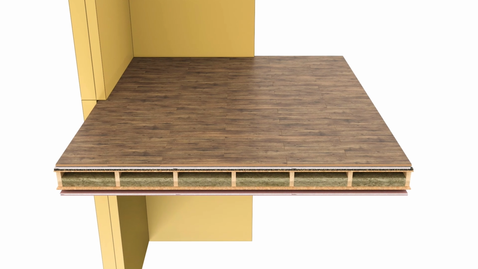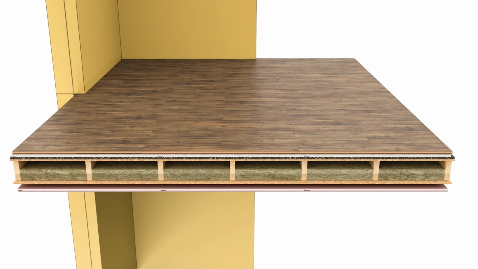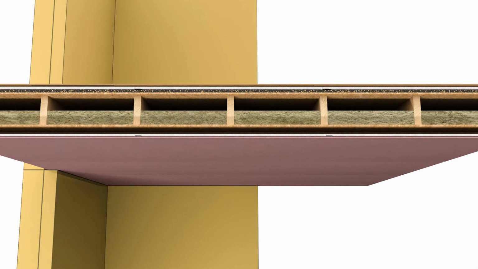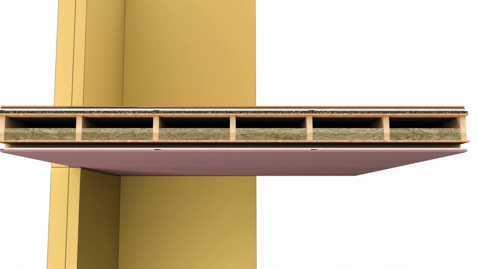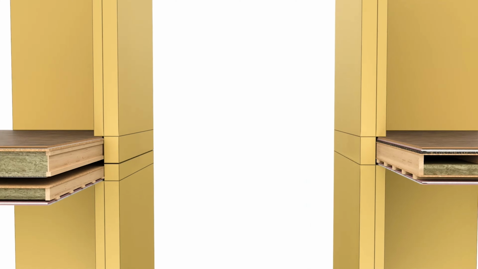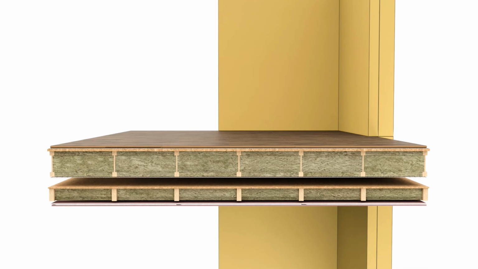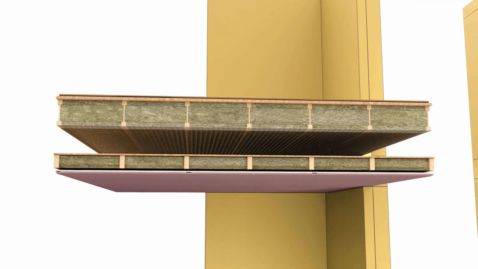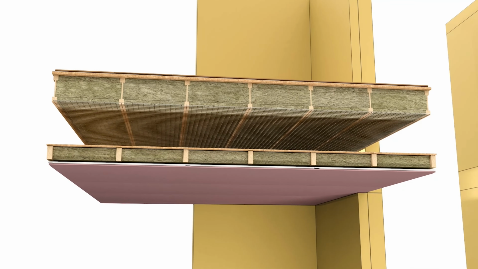In element buildings, the intermediate floor is a single integral panel. The intermediate floor serves two functions at once, as the floor for the upper level and the ceiling for the lower level. However, in modular buildings, the intermediate floor is divided into two separate parts, a floor panel and a ceiling panel.